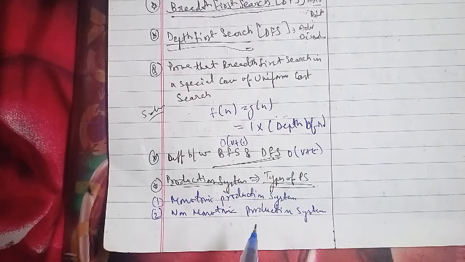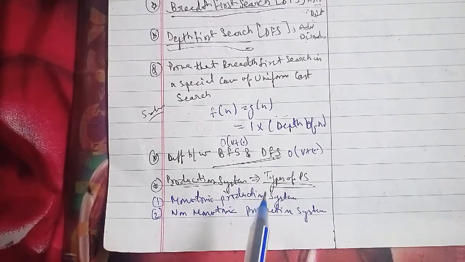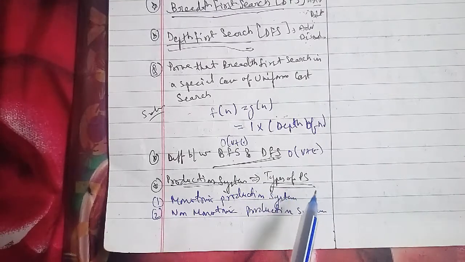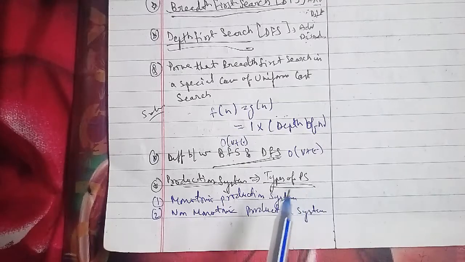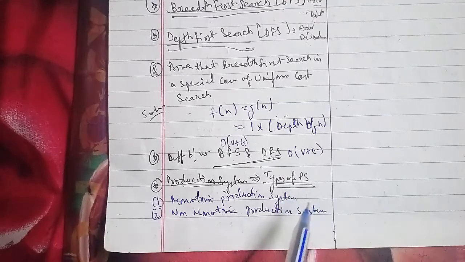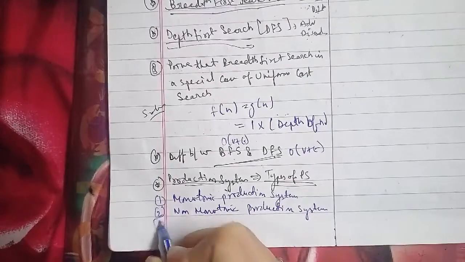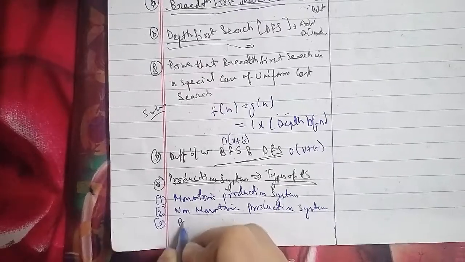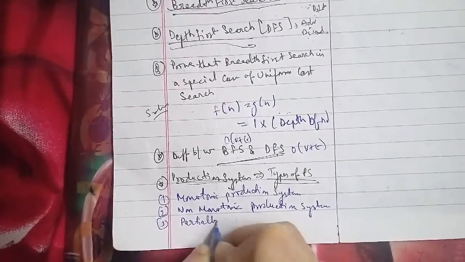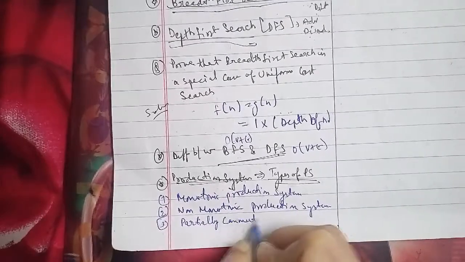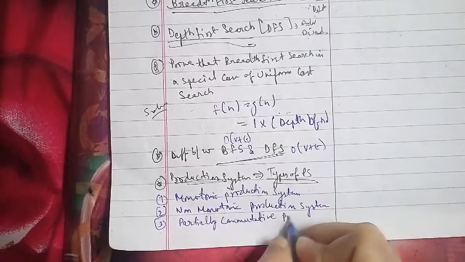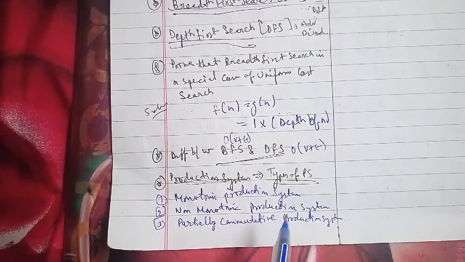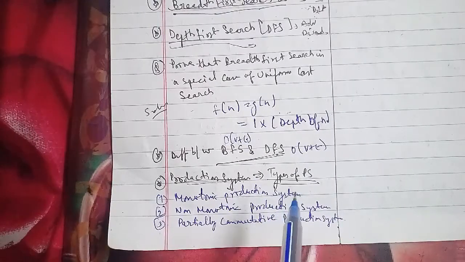The third is the partially commutative production system. Here, it is a production system with the property that if the application of a particular sequence of rules transforms state X into state Y, then any permutation of those rules that is allowable also transforms state X into state Y.